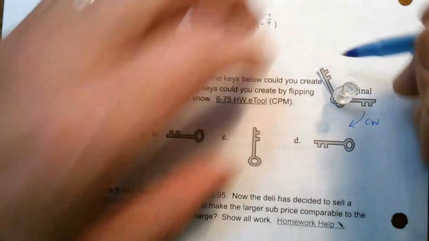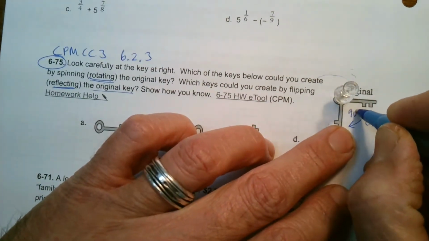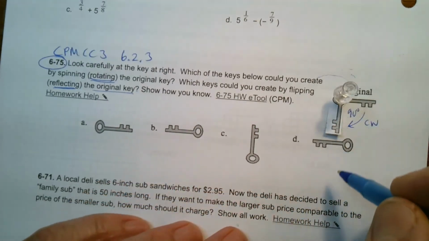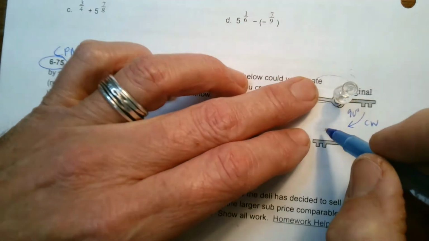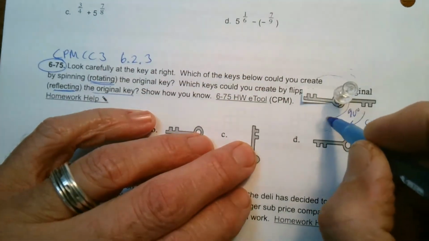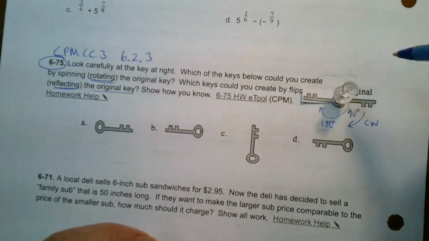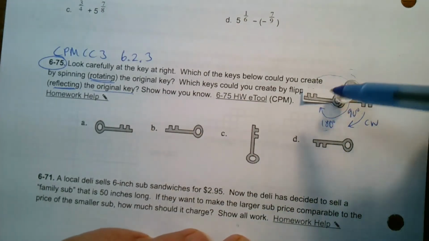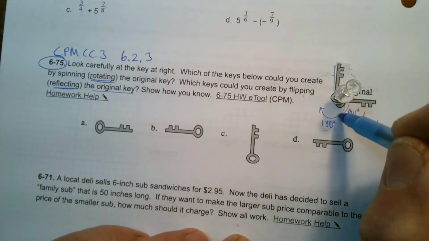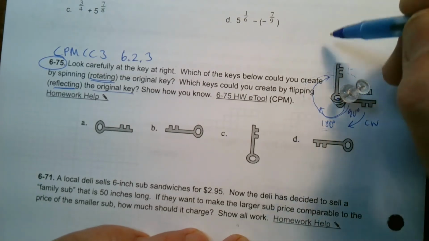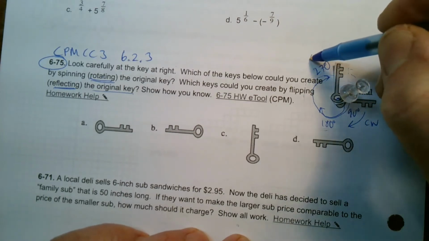If I rotate it clockwise and it goes there, that would be a 90-degree rotation, and that would be the orientation of my key. If I continue to rotate it, all the way around there would be 180 degrees, again clockwise. If I continue and it rotates up to the top, from there all the way around would be a 270-degree rotation, again clockwise.